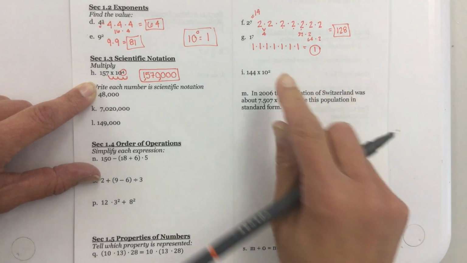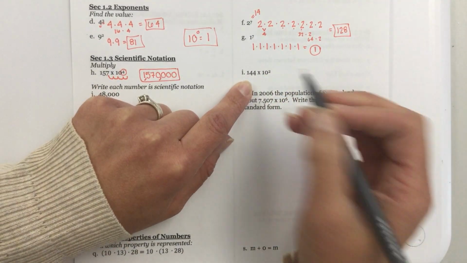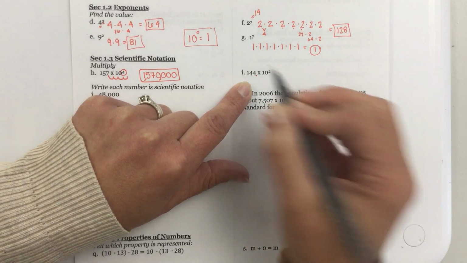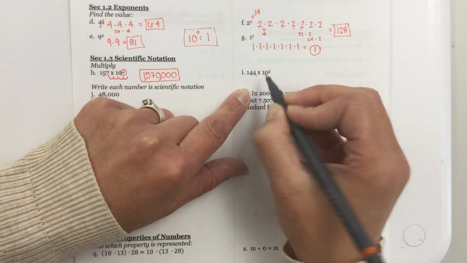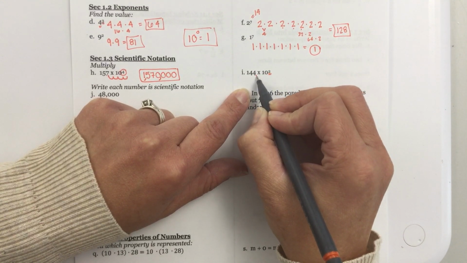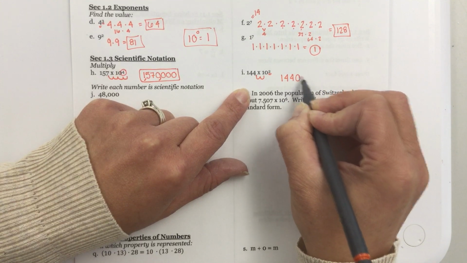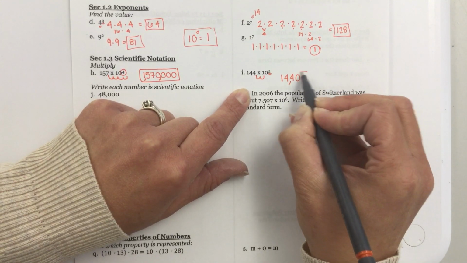Okay, the next one, same thing here. We've got our decimal point right here. Because it's just an understood decimal, we have to move it to the right 2 places. 1, 4, 4, 0, 0. Throw your comma in there, and that's your answer.